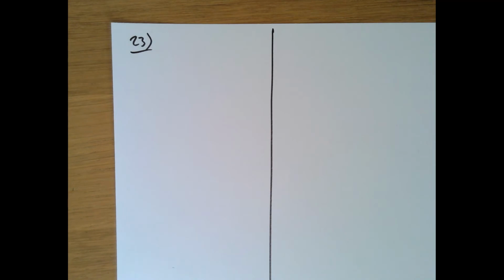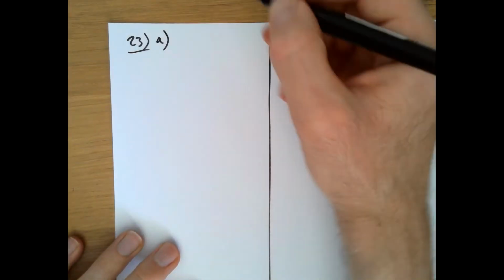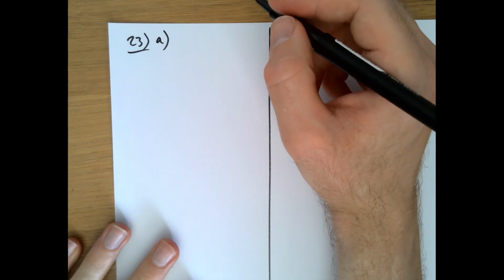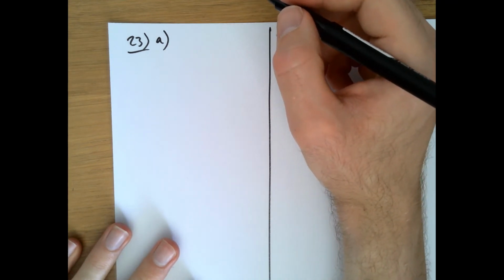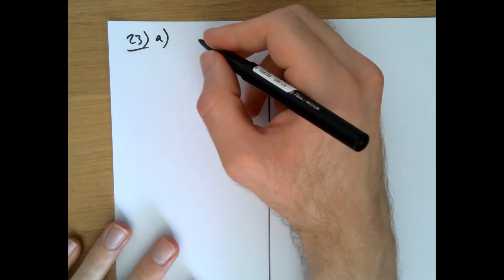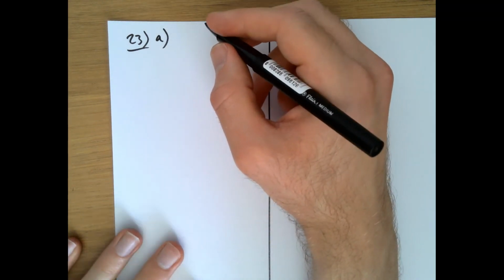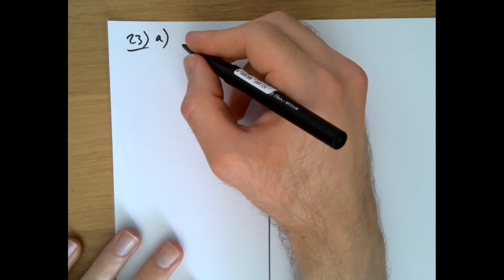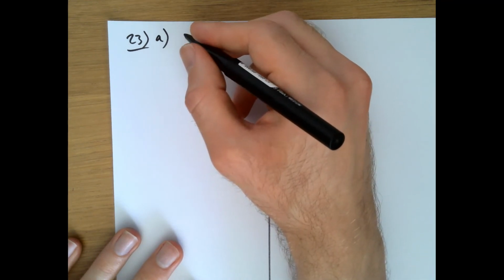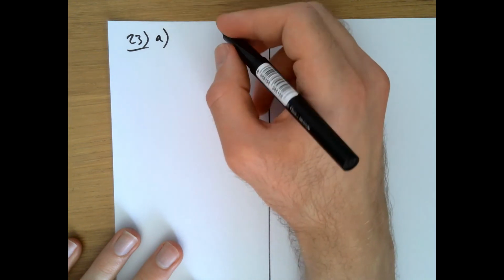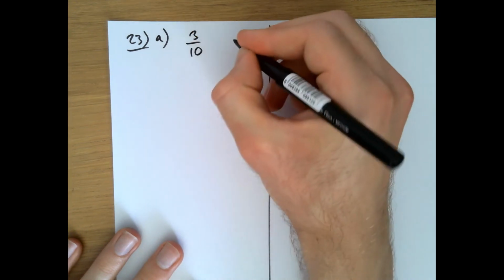The scatter graph shows the number of driving lessons and the number of tests needed to pass by 10 people. What proportion of the 10 people passed on their first test? So let's just check. We've got 3, 4, 5, 6, 7, 8, 9, 10 dots. So we've got all of the people there. What proportion passed on their first test? So looking at the graph on the y-axis, how many took one test only? Well, it's 3 dots. So it's going to be 3 out of 10.